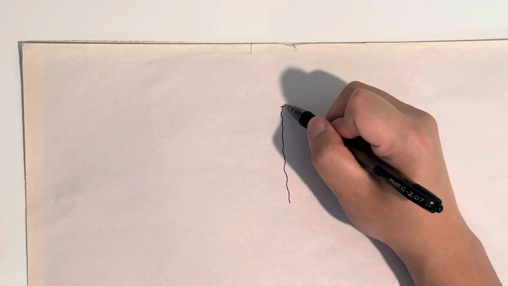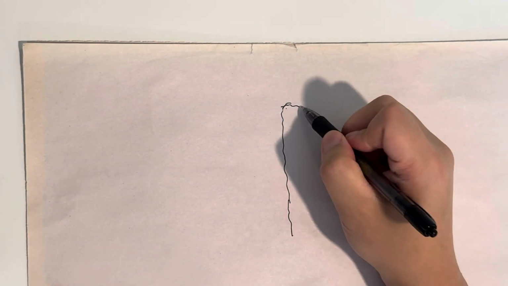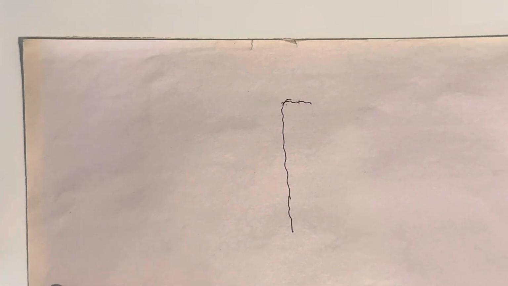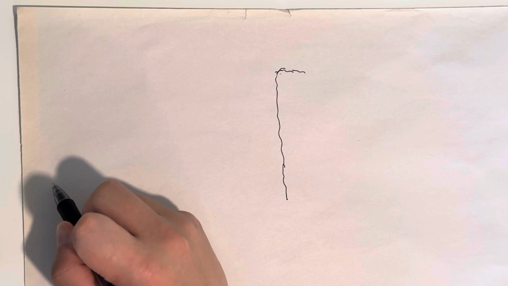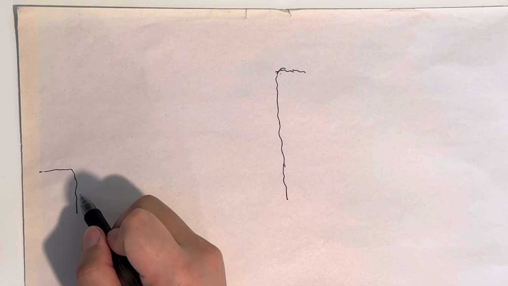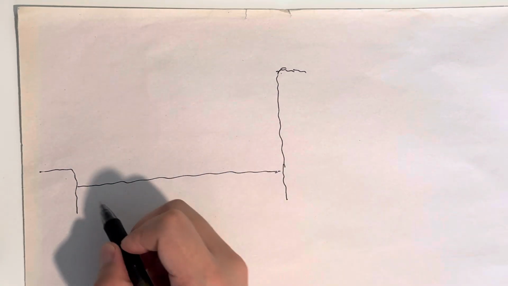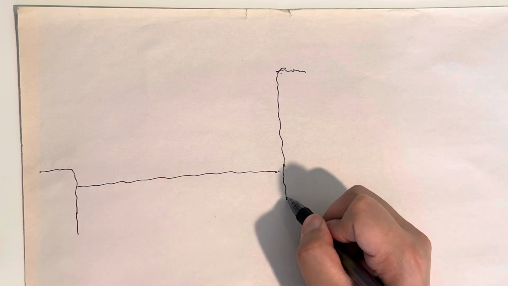So assume that we're on the cliff. Okay, we're on a cliff here. And we're looking at the other side. We know there is a lake, a very clear lake in between.